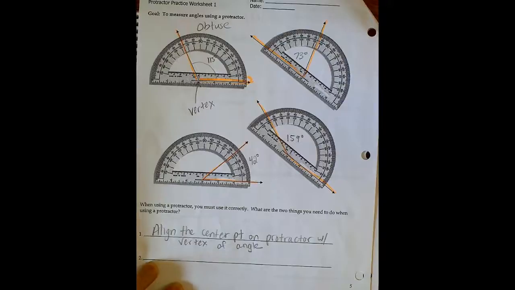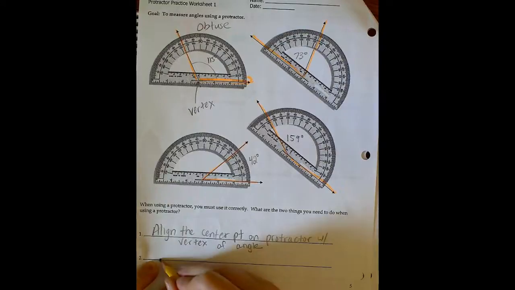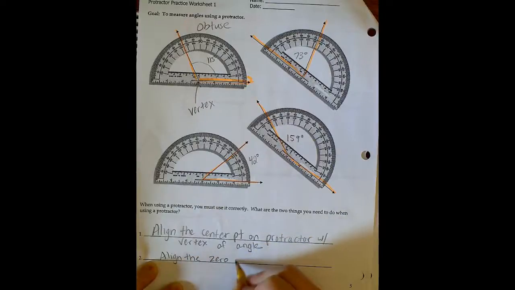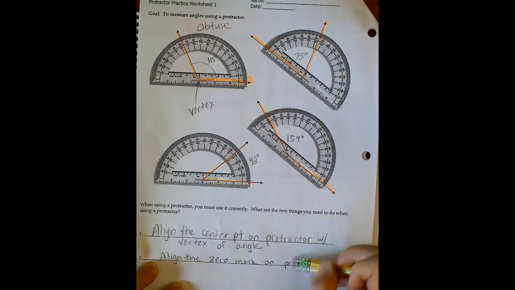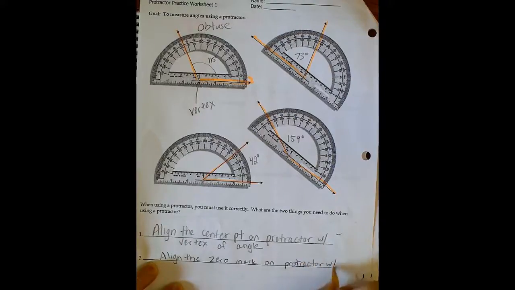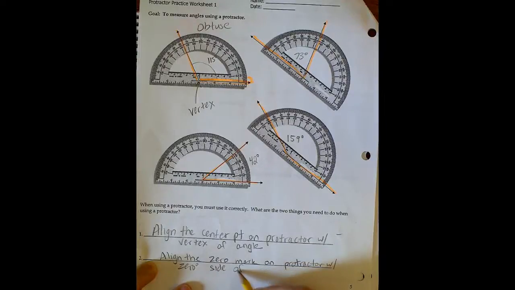The second thing we want to make sure is that we align the 0 mark on our protractors, whoops, with 0 degrees, right, or the side of our angle. And we want to always start measuring from 0.